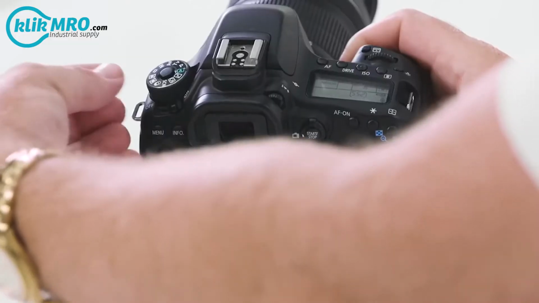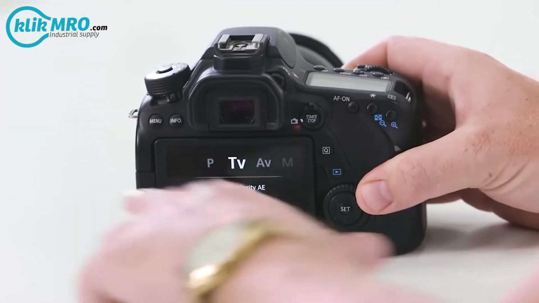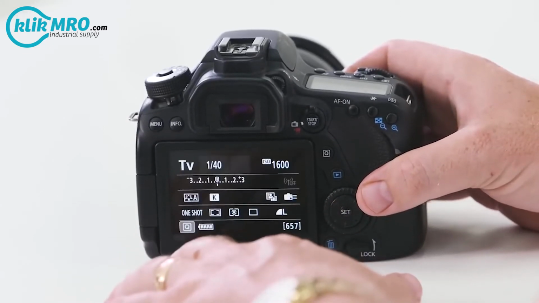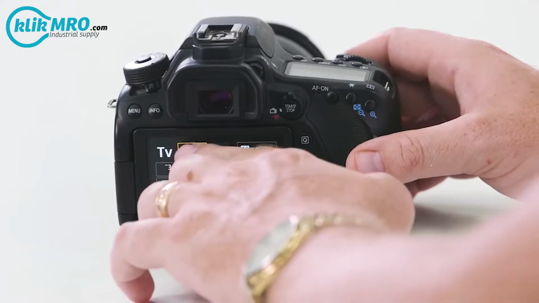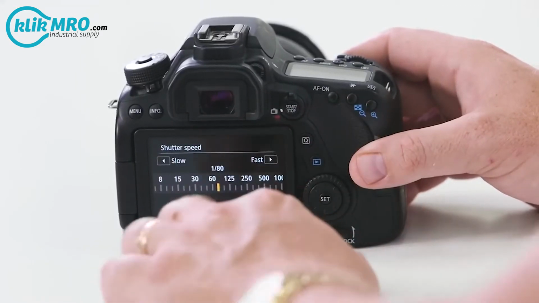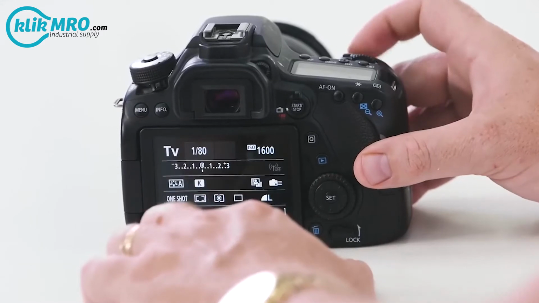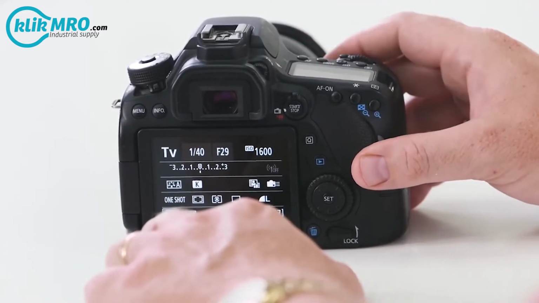Let's have a look at some of the semi-automatic modes. Let's start with time value, also known as TV. On the top here, we can change our mode dial around to TV. On the rear screen, it confirms the setting that we're in and also gives us a brief explanation on what that setting can achieve. To change the settings within TV, we can either use the touchscreen, select the shutter speed value and swipe left or right to speed up and slow down. Alternatively, we can use the top rotational dial to increase or decrease shutter speed accordingly.